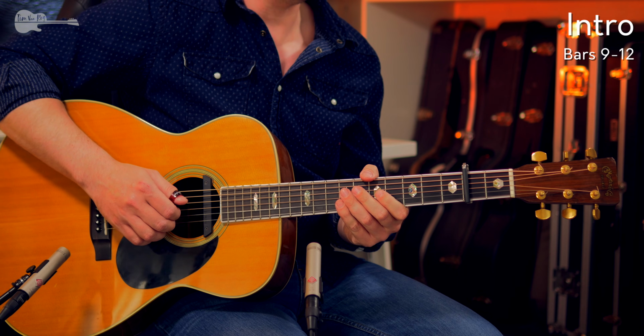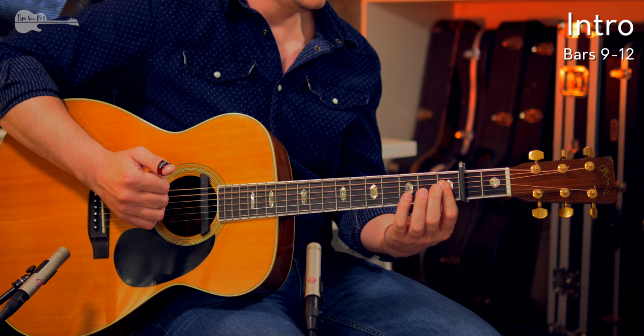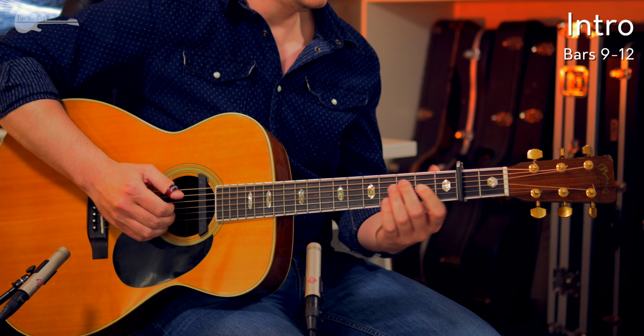Back to the low E string. Let me complete the rest of the bar. 3, 4. In the previous time, you sort of had to jump up and down with that bar on the second fret all the time. Now you're just leaving it down.